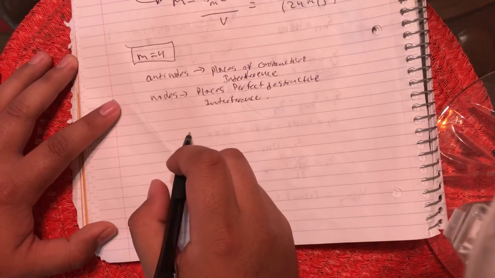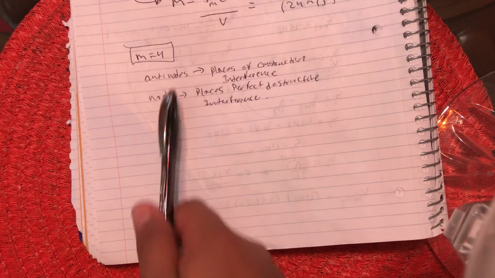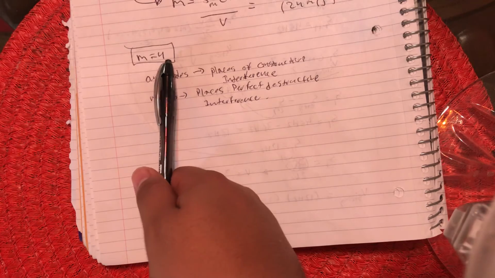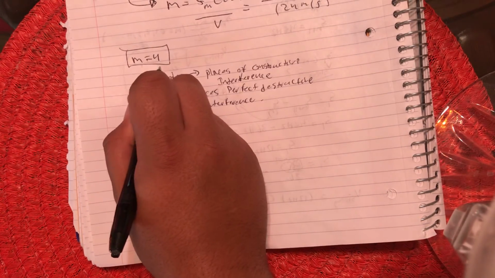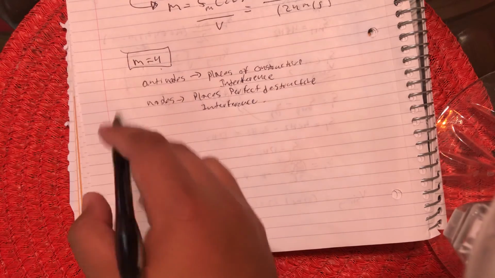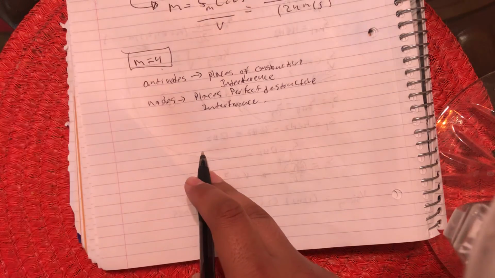So we could assume that in this case for standing waves, for the mode, if m equals 4, there's going to be 4 antinodes. So it's a direct correlation between the actual integer for the mode and the number of antinodes.